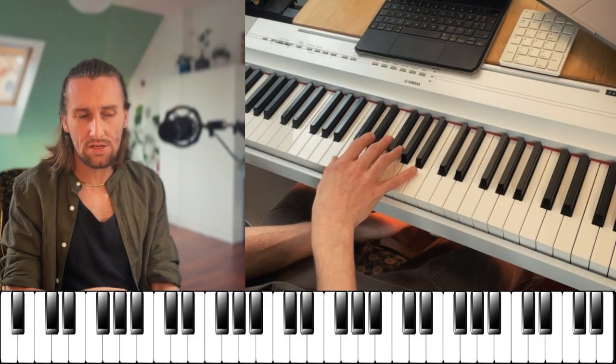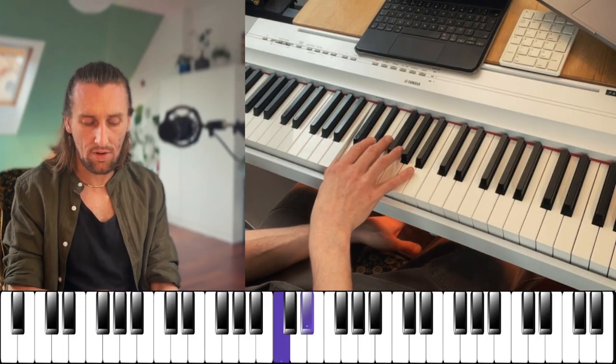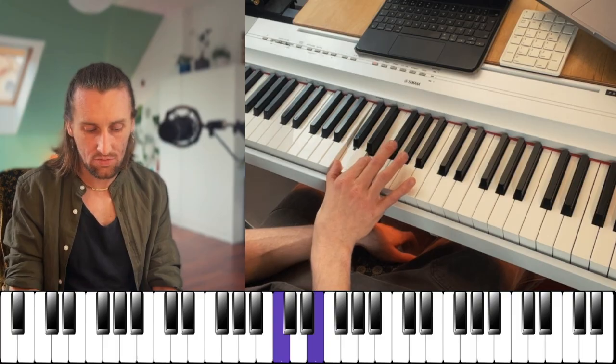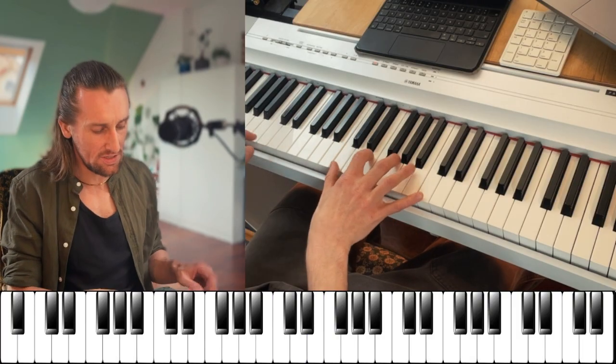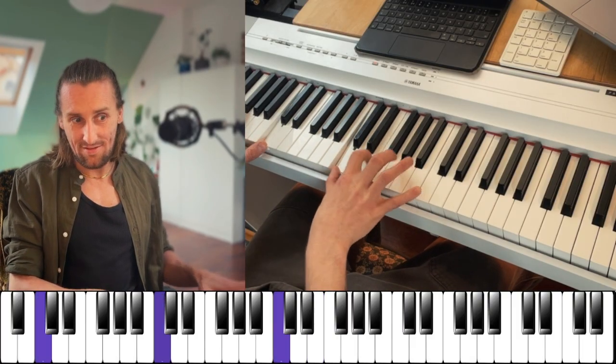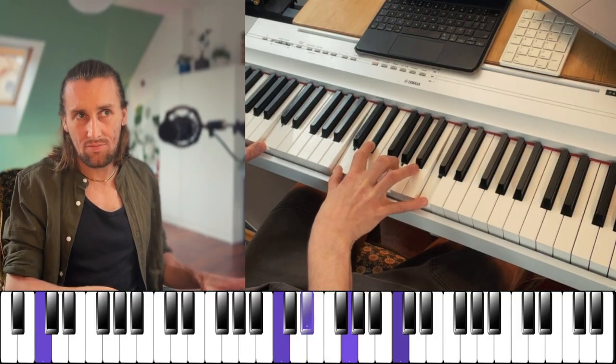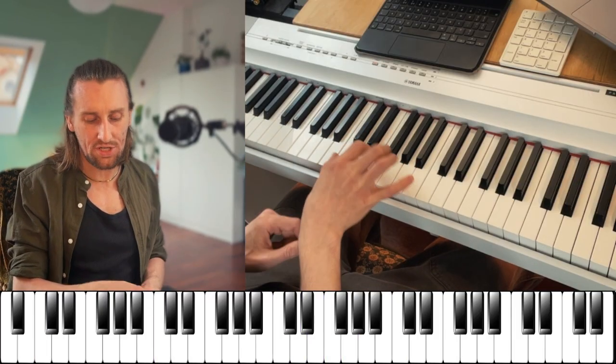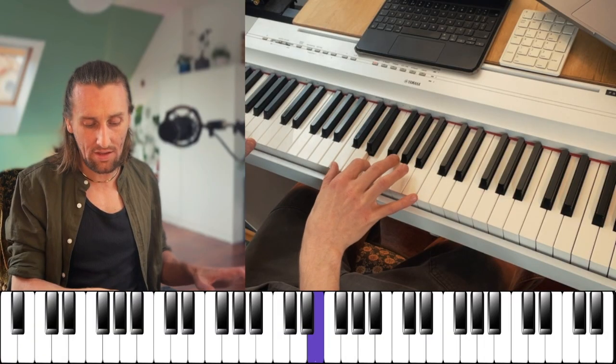This one sounds more serious or sad. That's why it's called minor. And this is called major. It sounds more happy, positive. Like a major chord. So just by changing that one note from E to E flat.